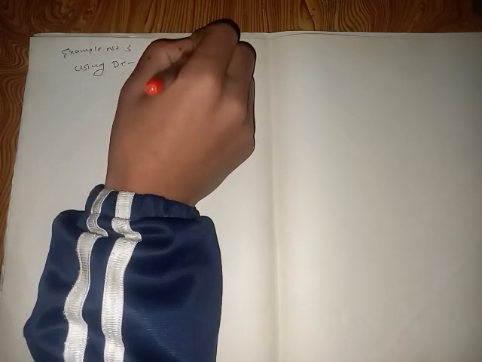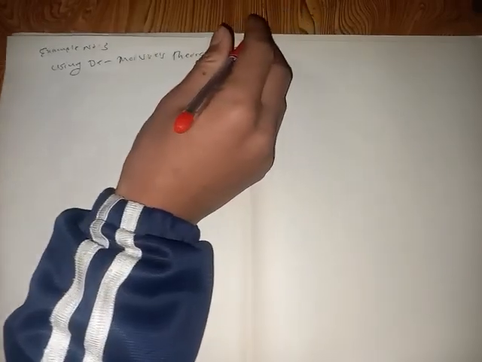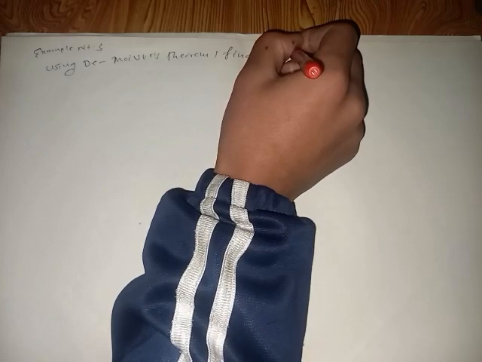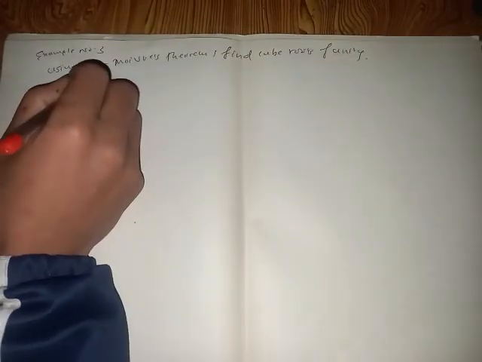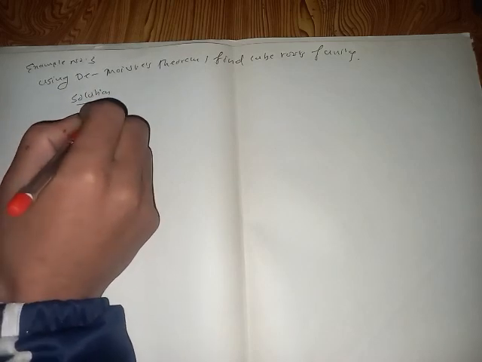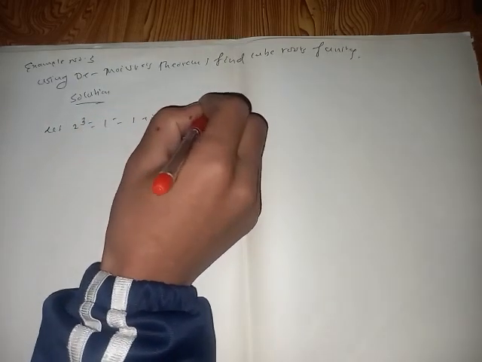In the fourth quadrant cos is always positive and sin is negative, so we get 1 minus i root 3. So the required square roots are plus minus (1 minus i root 3).